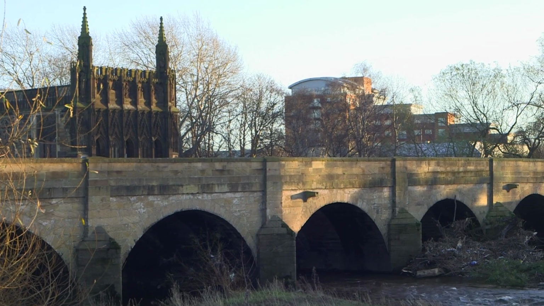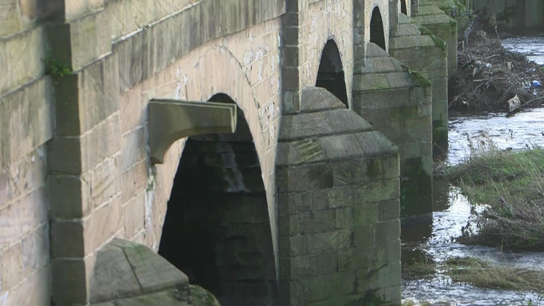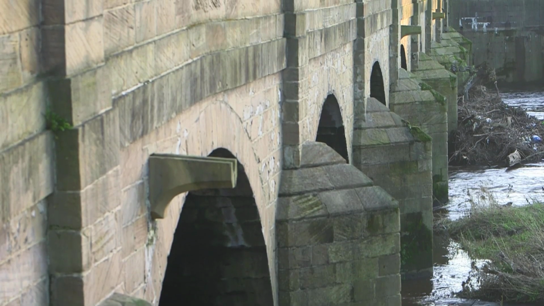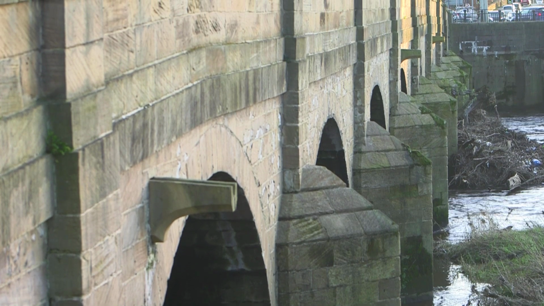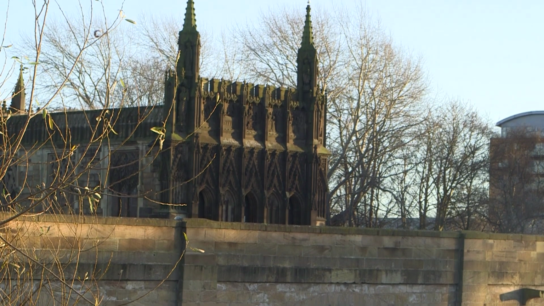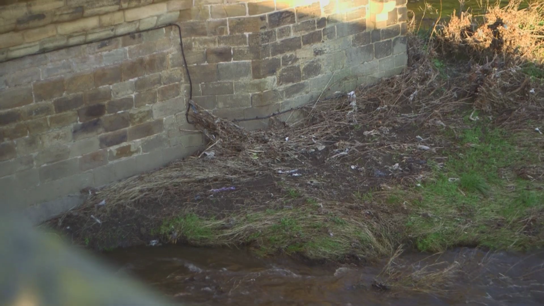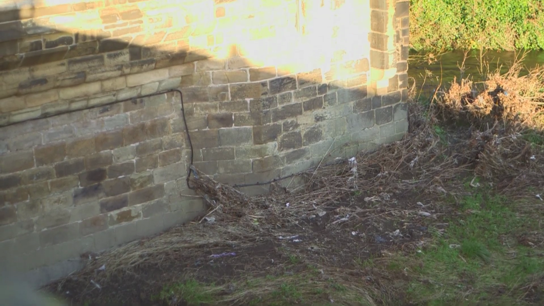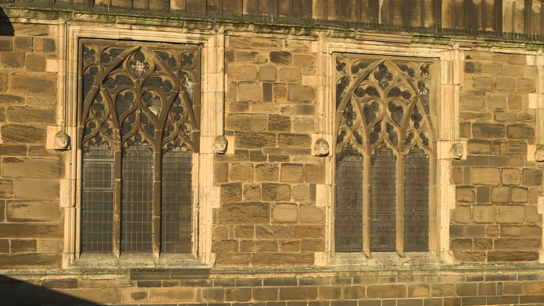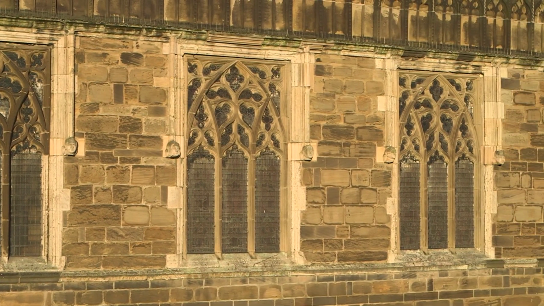So the bridge here has got 9 arches. It's about 92 metres long, crossing the River Calder, and it was built between 1342 and 1356. And it was in 1356 that the chapel here was licensed, ready to be used. It was built out of ashlar sandstone on an island in the middle of the river, and it actually forms one of the buttresses of the bridge. So it's a fundamental part of the construction of the bridge.